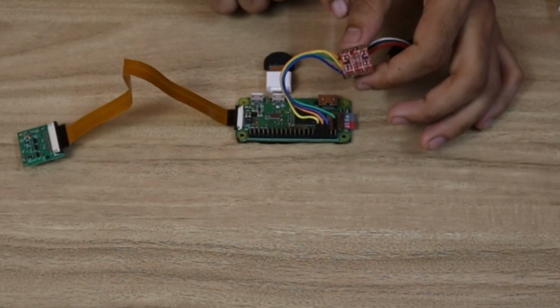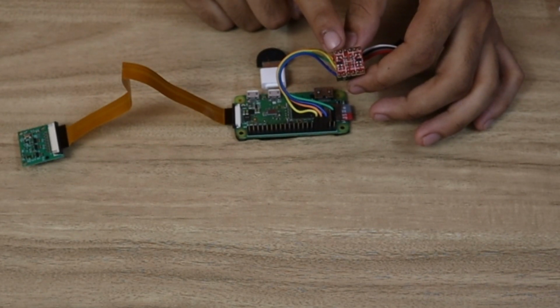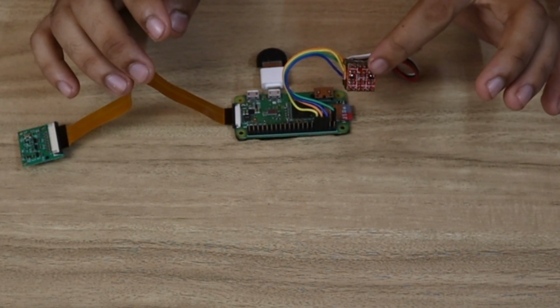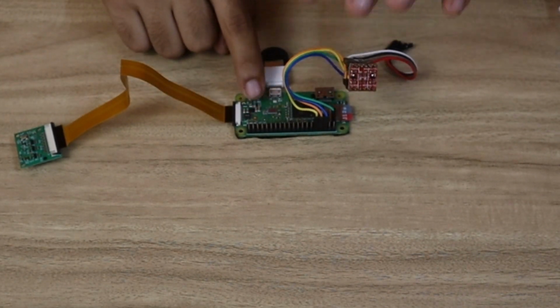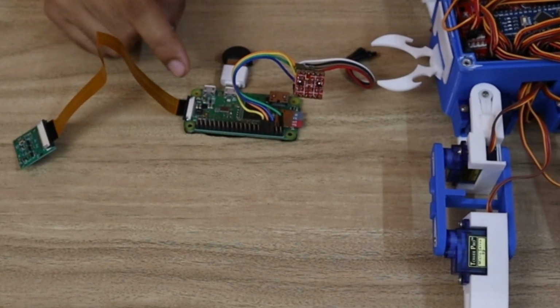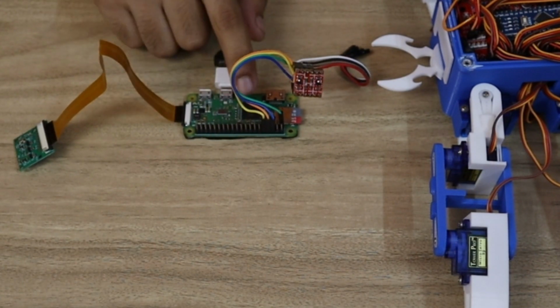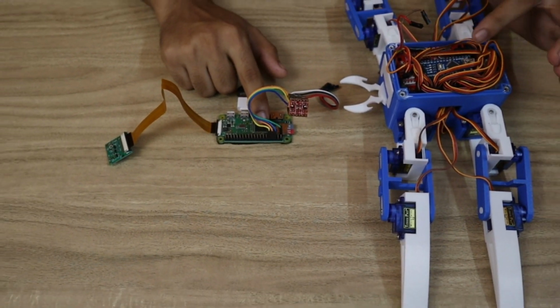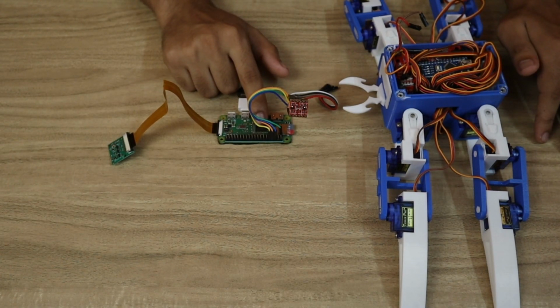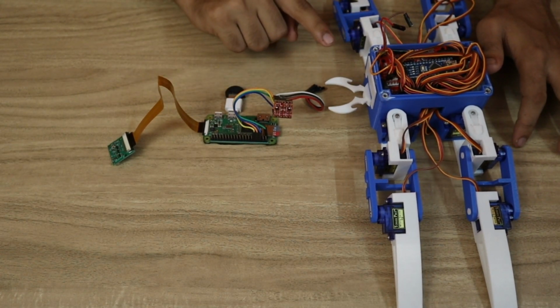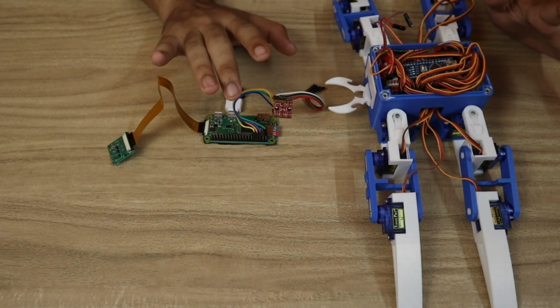Okay. Now here we have this logic level shifter. Now why do we need this thing? Why can't we simply connect our Raspberry Pi with the Arduino? You may say that yes, we can simply connect the RX of Raspberry Pi to TX of Arduino and RX of Arduino to TX of Raspberry Pi, and then do serial communication. But it's not going to work.